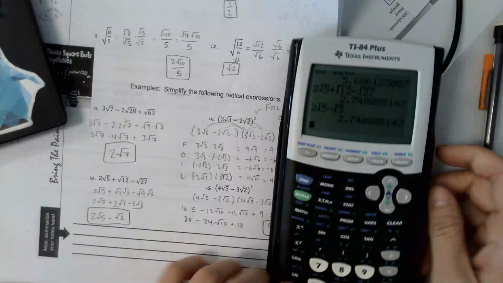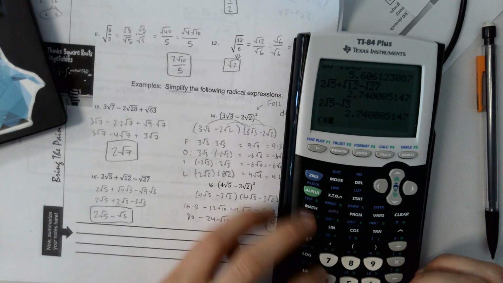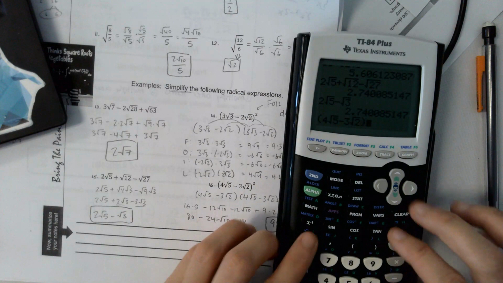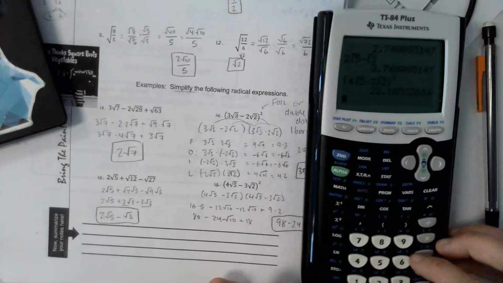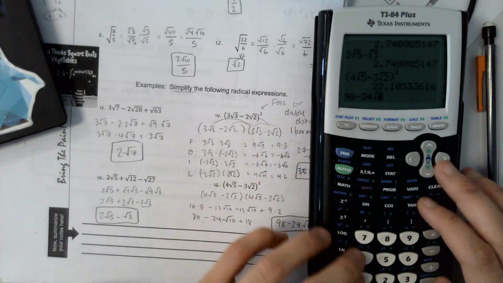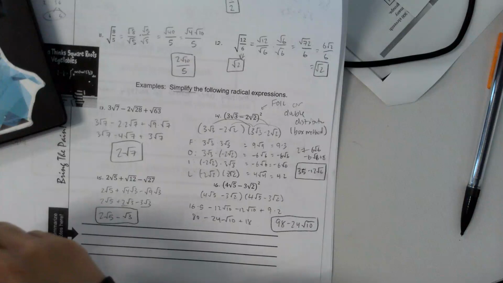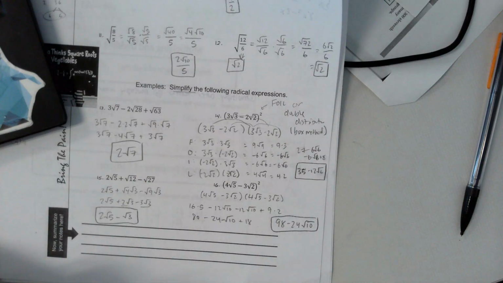Okay, let's double check. 4 root 5 minus 3 root 2, all squared. 98 minus 24 root 10. Yay, okay. Cool, so make sure you're double checking. Just think of radicals as like variables. You need to combine like terms, and then you have to get really comfortable with simplifying radicals.